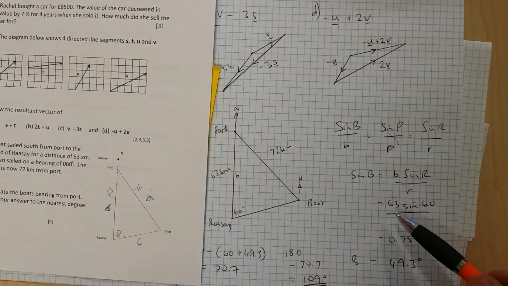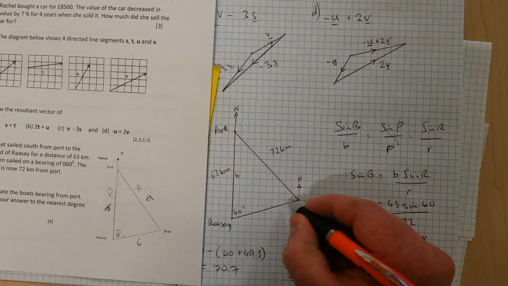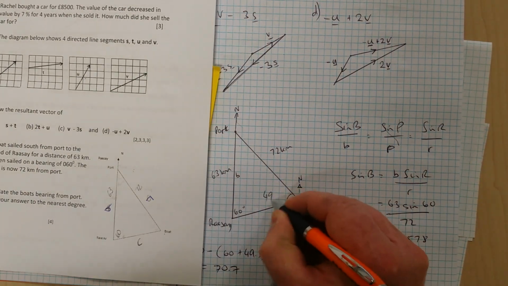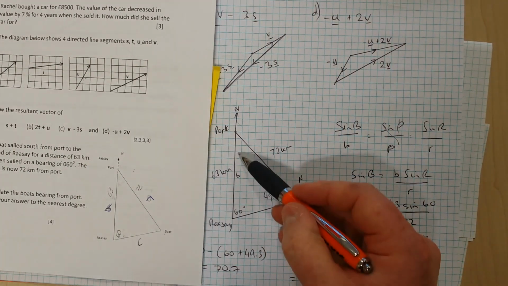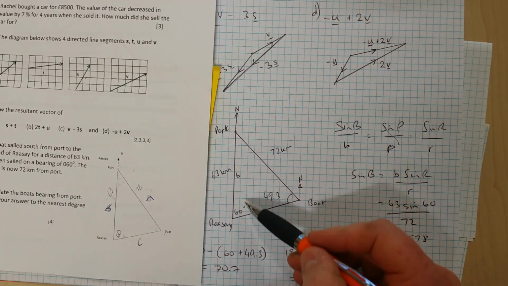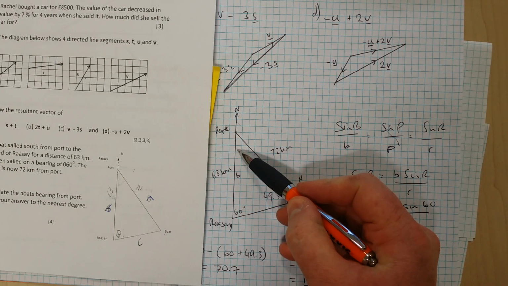If I substitute in the numbers, it's 63 sine 60 over 72. It gives me a decimal. When I press shift sine of this decimal, it gives me an angle of 49.3. So I've just found out this angle in here is 49.3. Now for me to find out this angle, I need to know that all three angles in a triangle add up to 180.